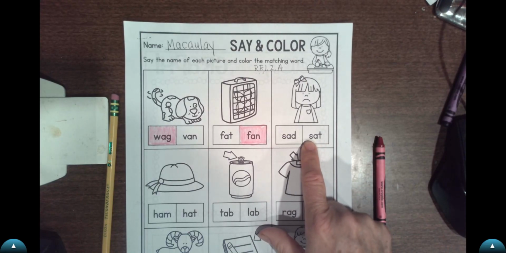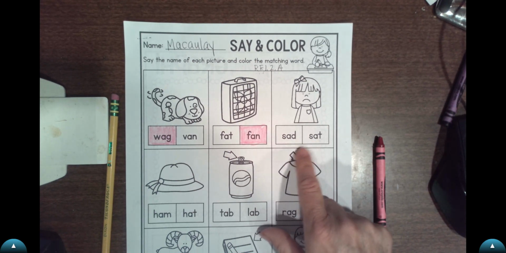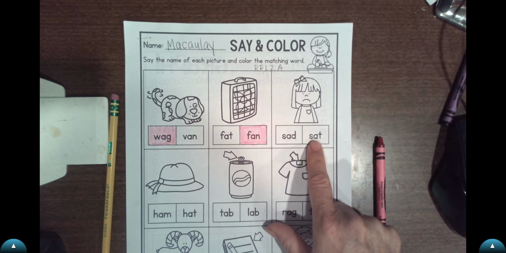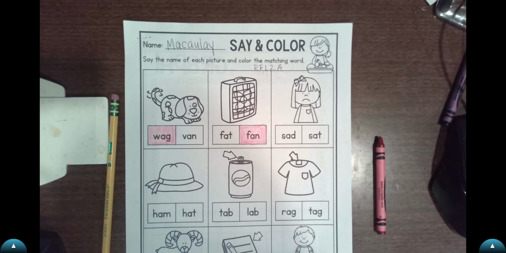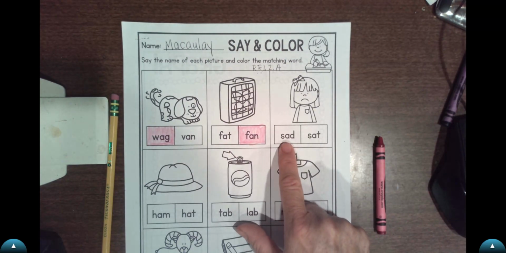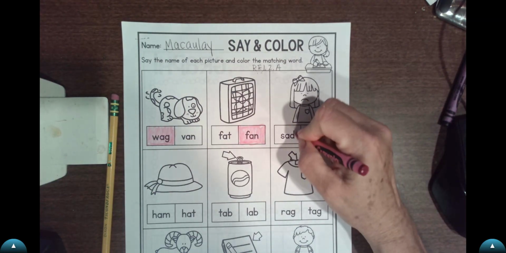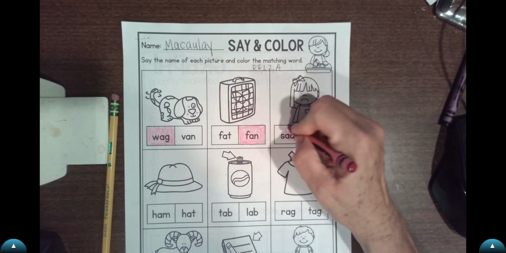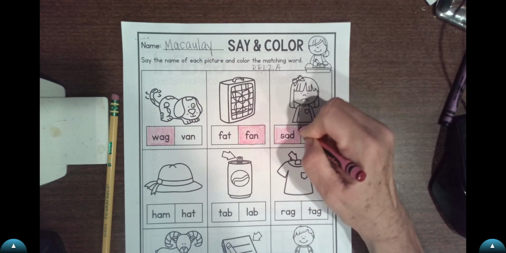Let's read this one now. Put your finger on it. Ready? Begin. S, a, t. What's the word? Sat. Yes. So which word goes with this picture? If you said sad, you're absolutely right, because look at her face, look at her mouth. She's sad. So we're coloring this one. Okay? You can use a pencil if you don't have a crayon. If you don't like the color red, you could change the color. Any color you want.